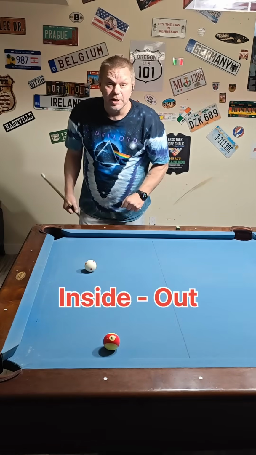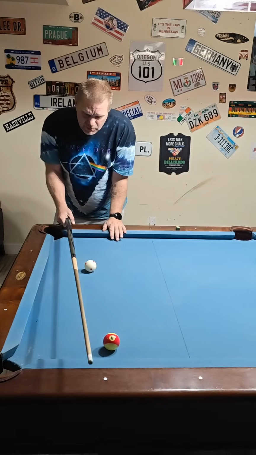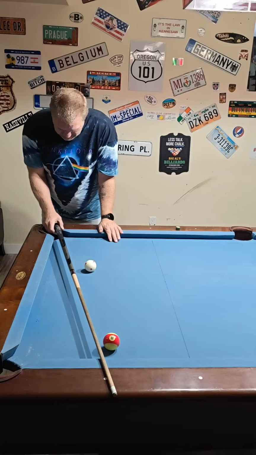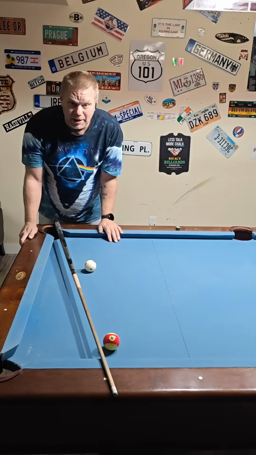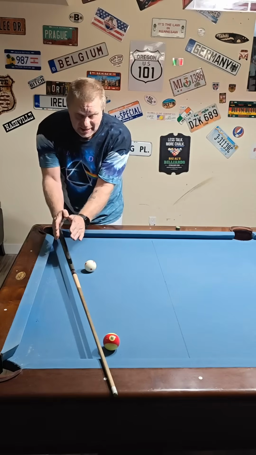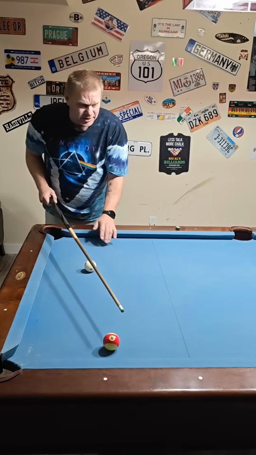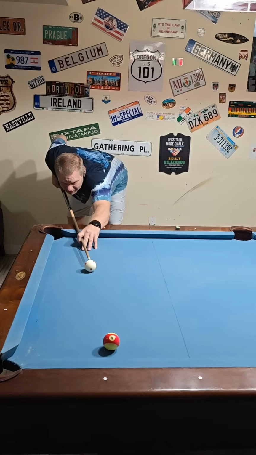All right, and this one is called inside out, okay? Why? Because we are on the inside of the pocket, but we haven't crossed this pocket line. You see, we're not actually crossing the pocket line, but we are on the inside of the angle. So it's an inside out bank, all right? Because after we hit this, it's going out. All right, so let's make this bank here.